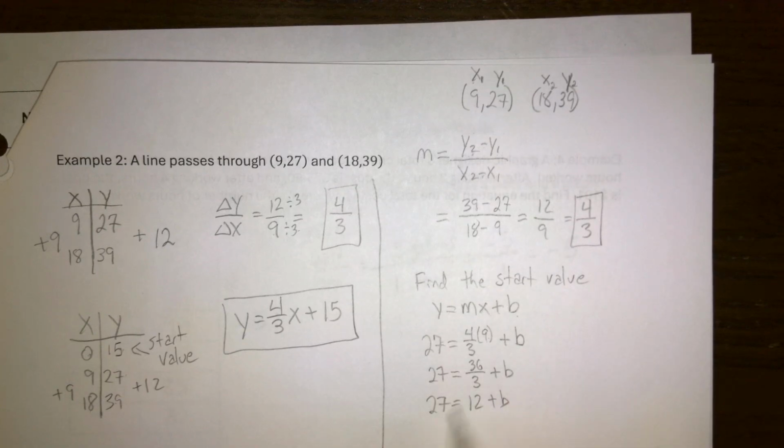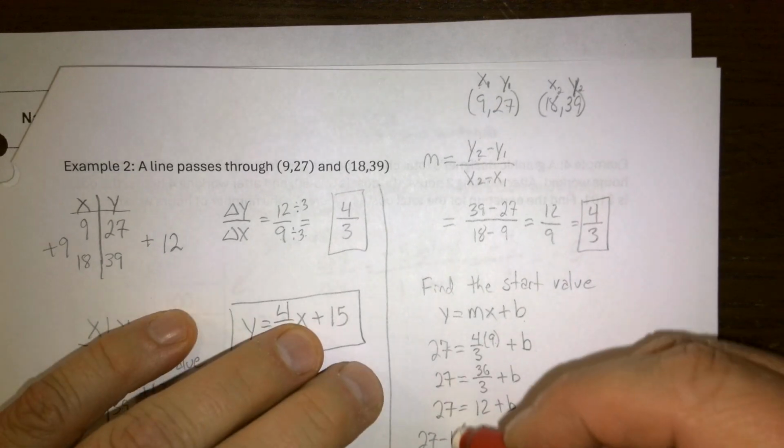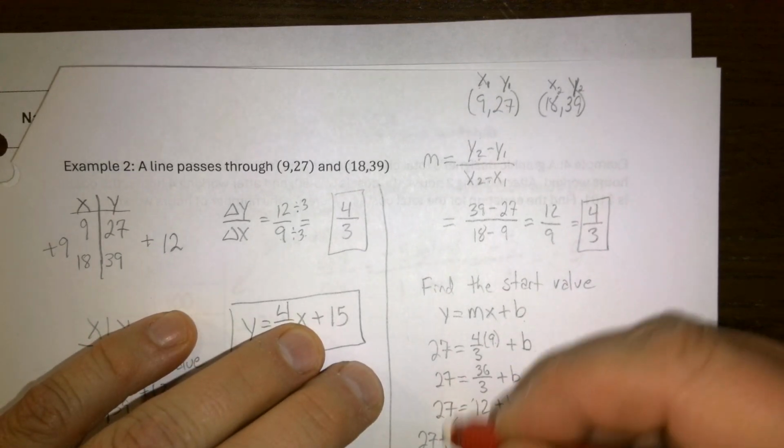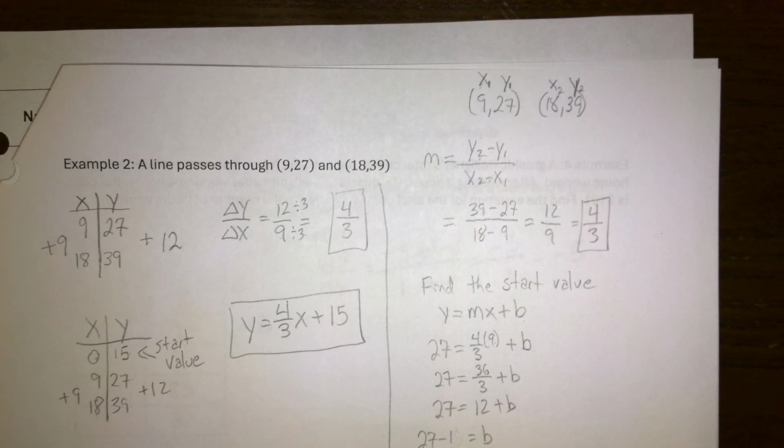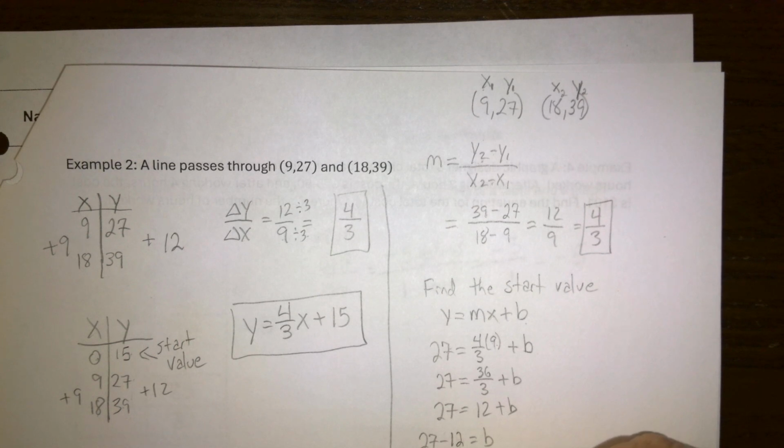And then I'm going to flip the 12 over to the other side, so we're solving equations now. And 27, I apologize, I wrote 15 instead of 12. You'll understand why here in a second. So flip the 12, it becomes negative 12. And then 27 minus 12 is 15, which is your y-intercept.